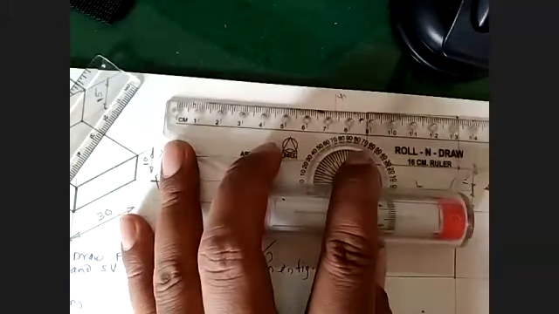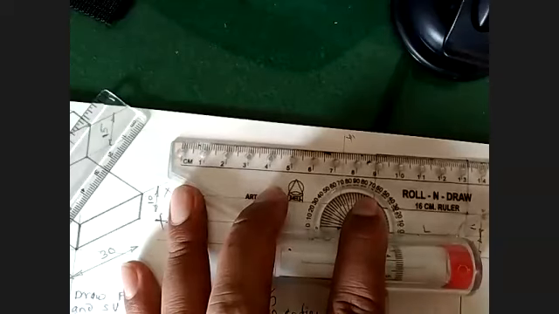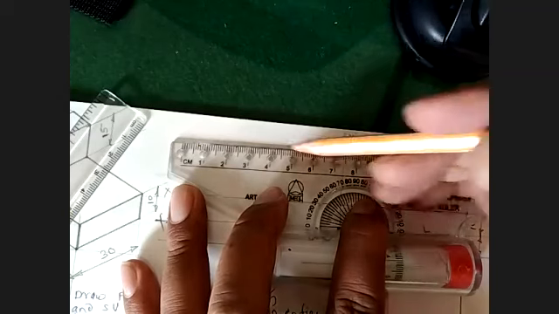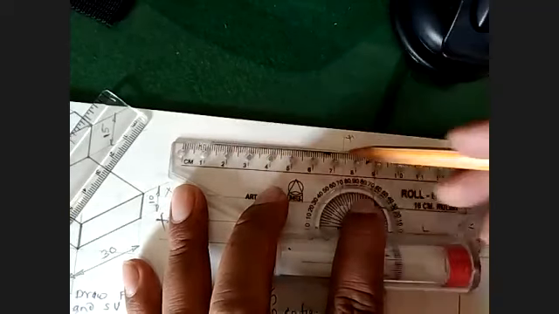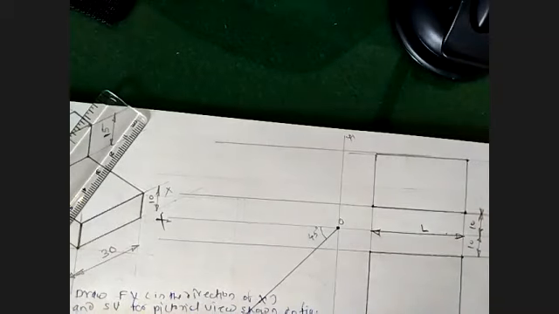From the base of the front view boundary, the line is already there. So I will take the line from this top edge of your front view, and I will get this line like this.